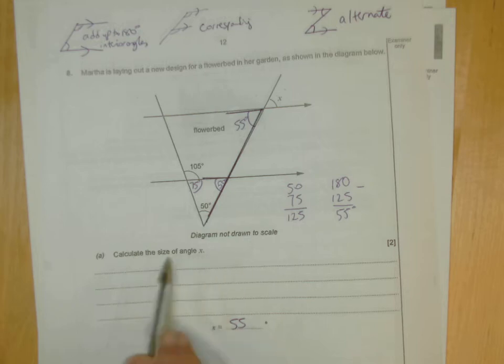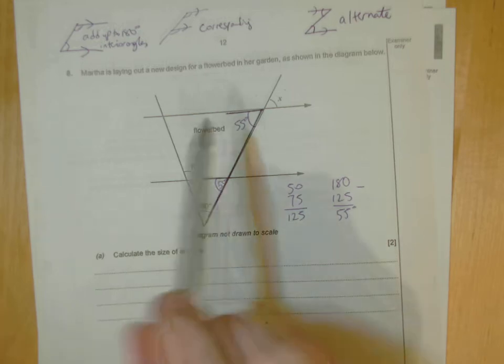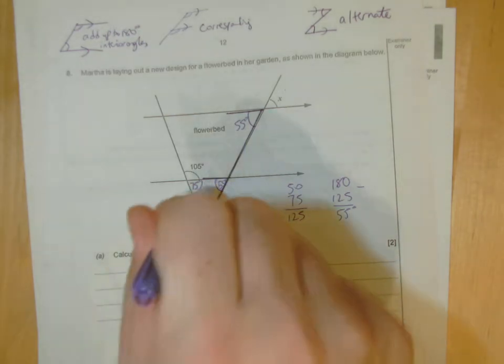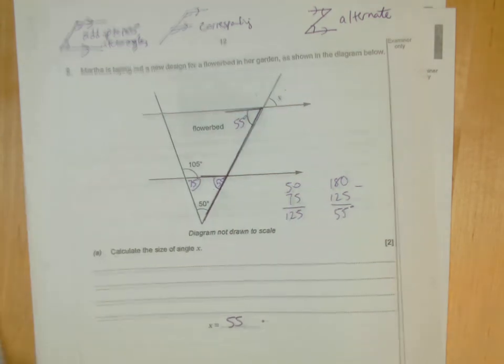Yeah, they don't say, don't they? They don't say give you reasons, so you don't need that. But I would use your diagram and put stuff in so you can get closer to that sort of answer.